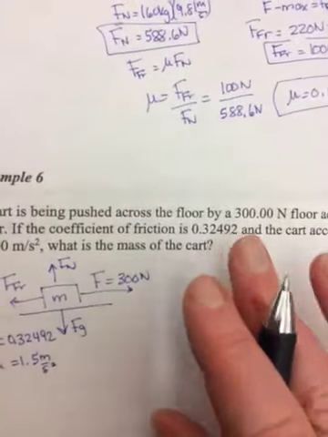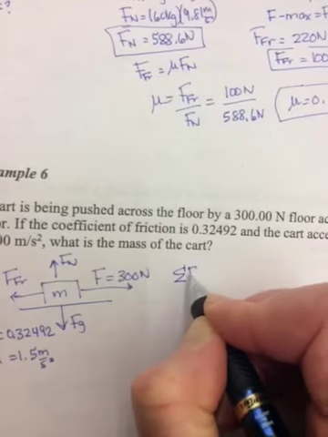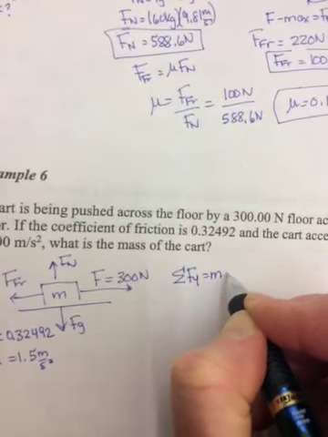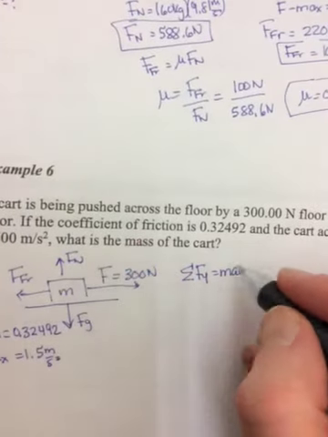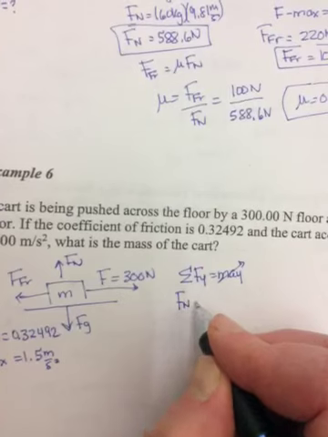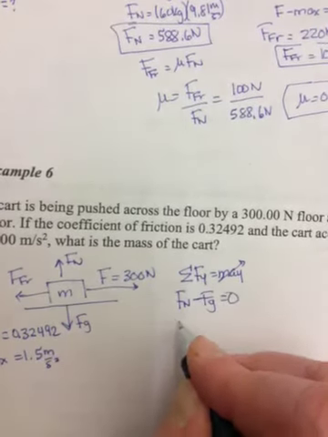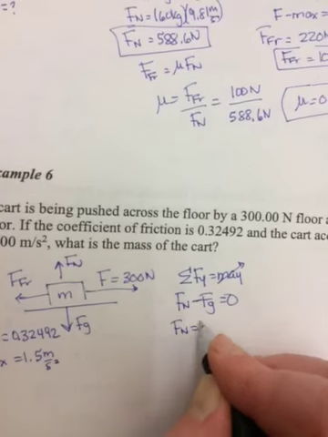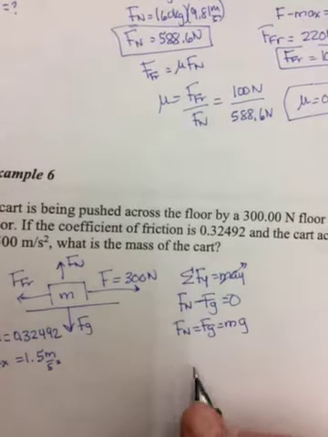Okay, so remember I said there were 3 steps. First step is usually sum of the forces in the y. This cart is not moving in the y direction. So it's going to be Fn minus Fg equals 0. So Fn equals Fg equals mg, which should be looking familiar by now.